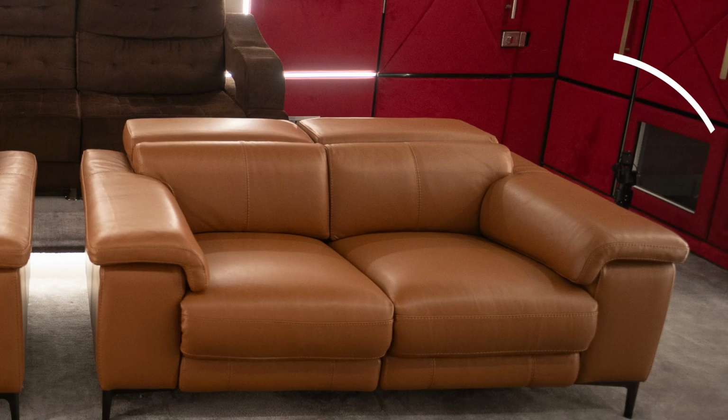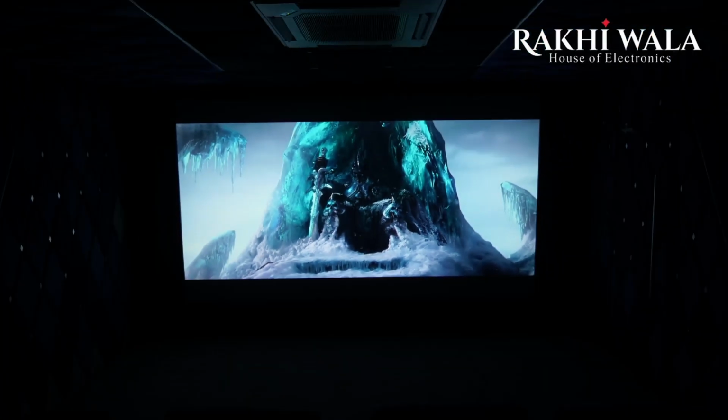Seating. So now you know the room, you know the entrances, you know your placement of the speaker. I would always advise your speakers to your seating position should have at least 1.5 feet of gap. So that you get that immersive experience. So depending on what you've chosen, please choose your seating wisely.